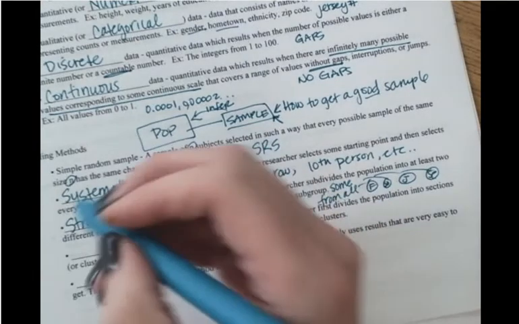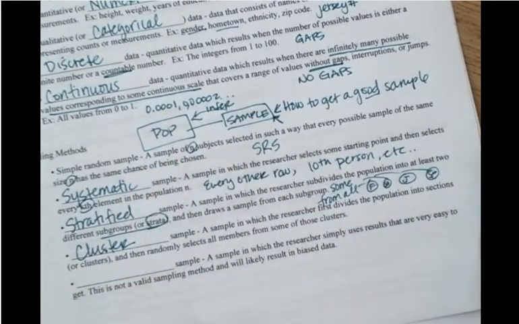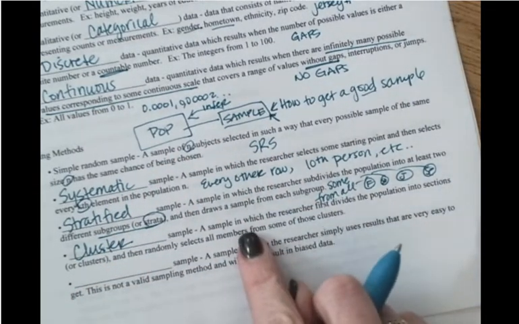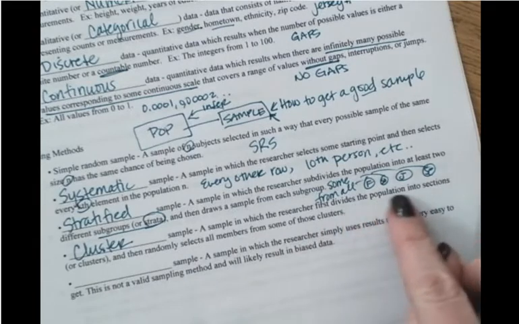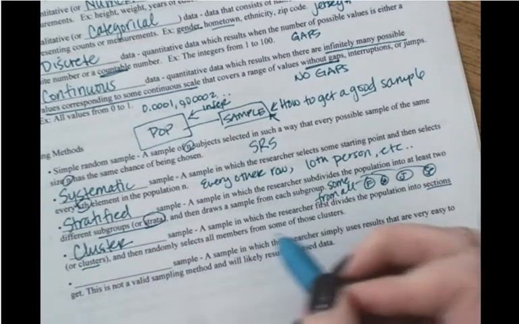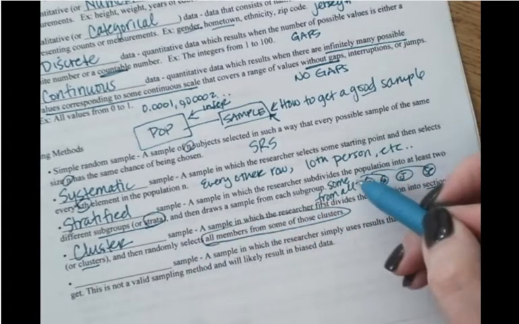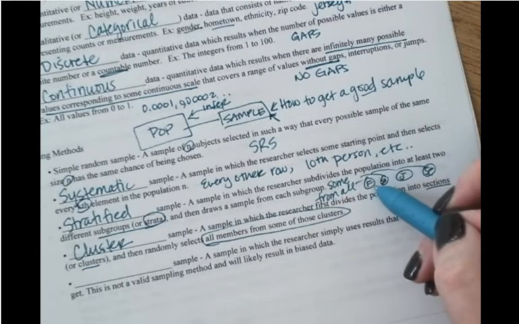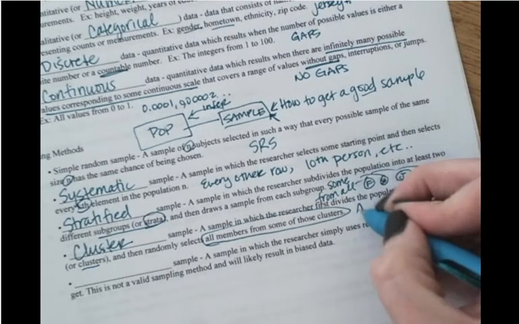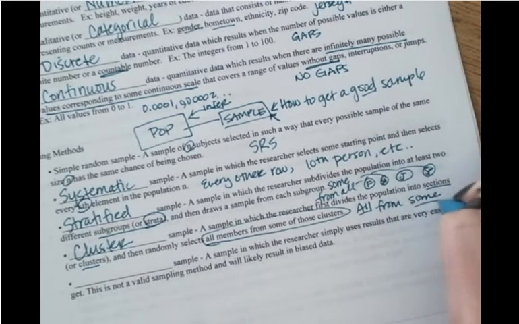Another sample is called the cluster sample. It's similar, but catch this. It's a sample in which the researcher first divides the population into sections or clusters, and then randomly selects all the members from some of the clusters. So while stratified is some from all, you pick some from each group, with cluster you pick all from some, okay?